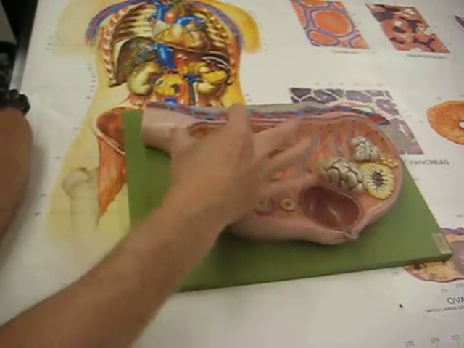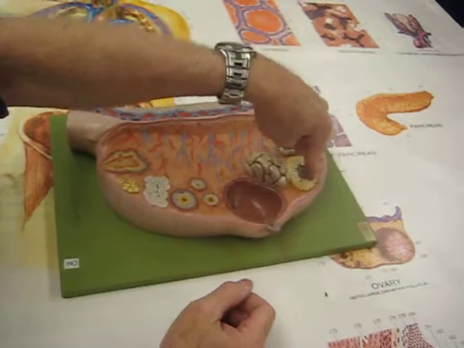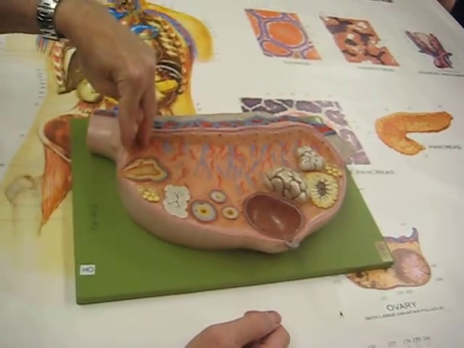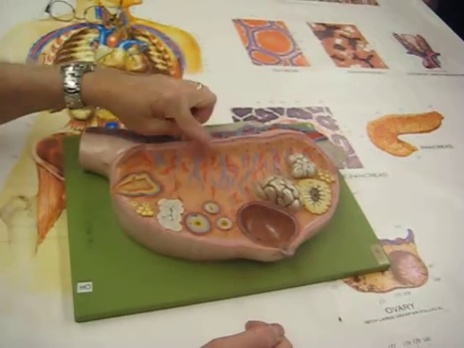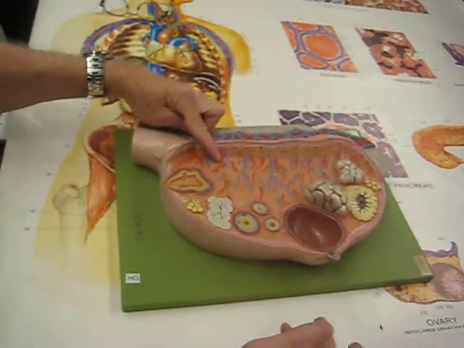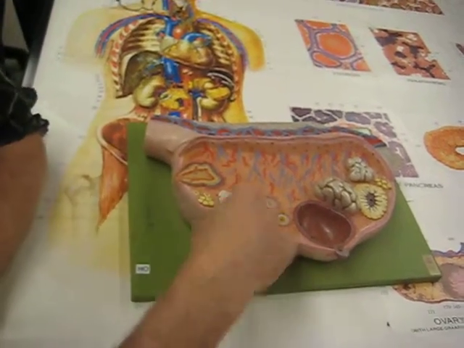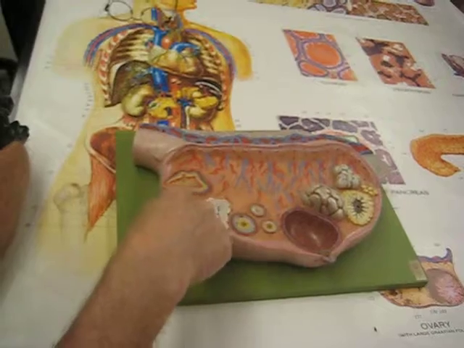And then we're down to just the two major regions within the ovary. The outer region that has all the follicles in various stages, that's called the cortex. And then the deeper part where the blood vessels are is the medulla. Easy, okay? Then here's where we start to get a little bit sort of crazy with this model.